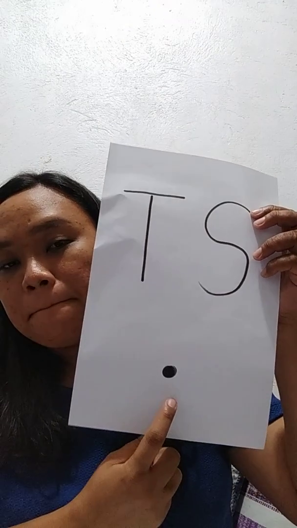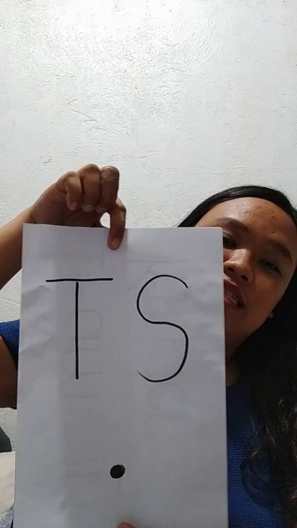Say telling sentence. Very good. One more time. Telling sentence. And the telling sentence has a period. Can you please practice how to make a period? That's very easy. Just make a dot like that. Say period. Okay. And remember, you find it at the end. You don't find it in the middle. And you definitely do not find it at the beginning. Remember, it starts with a big letter and it ends with a period. That is a telling sentence.